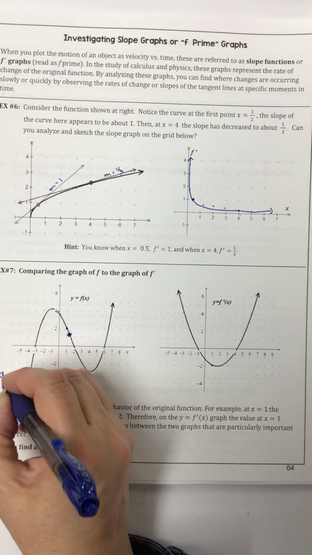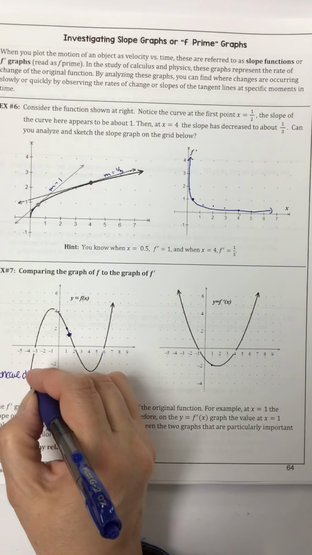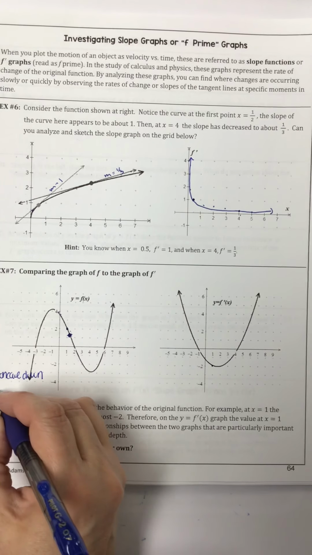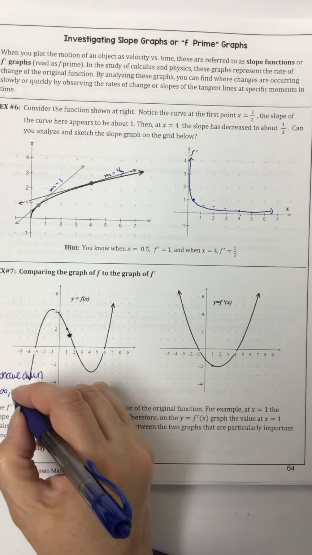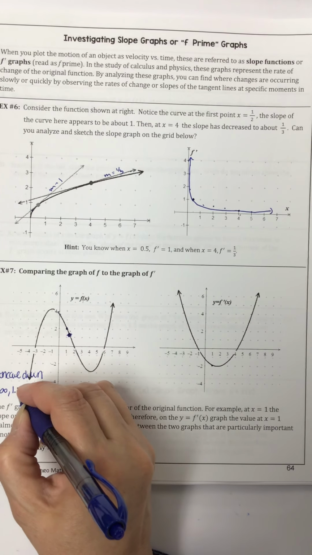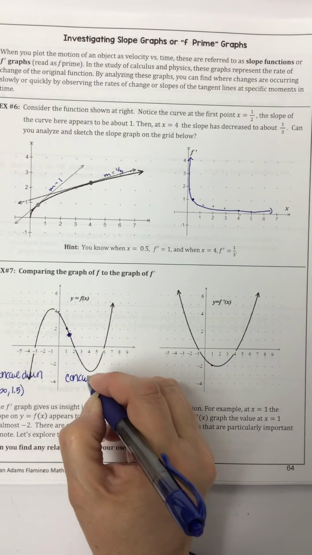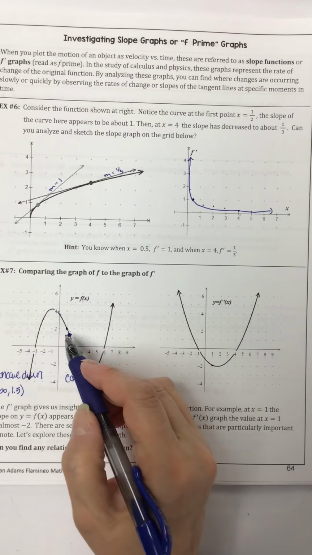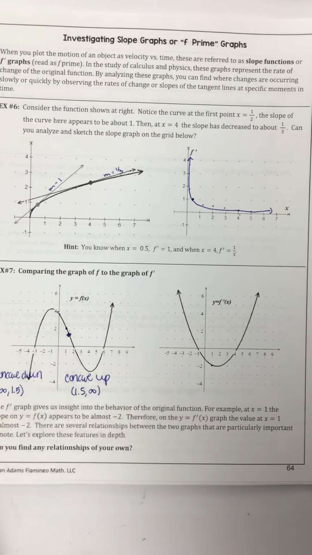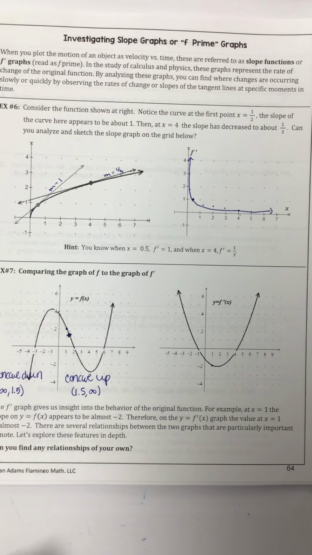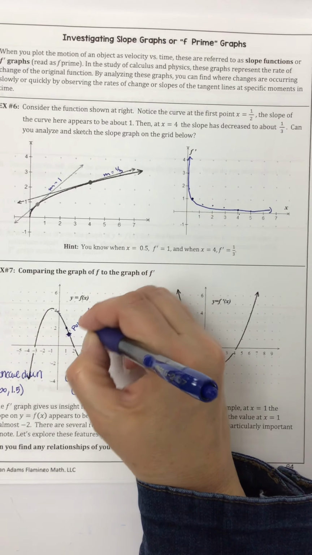So this is concave down from what, -infinity to about 1.5-ish, 1.25, something like that. And then it's concave up from about 1.5 to infinity. Do you agree with that? And this right here, this is called a point of inflection.